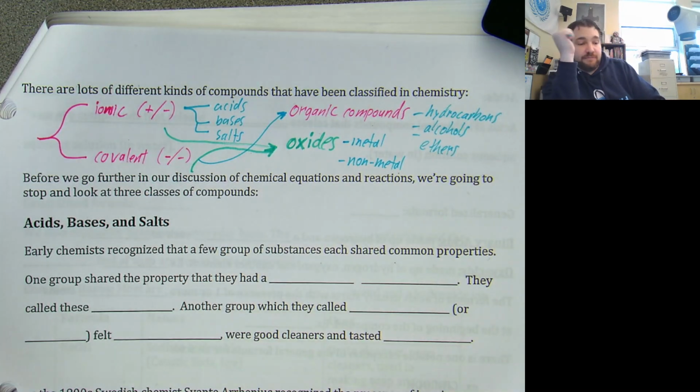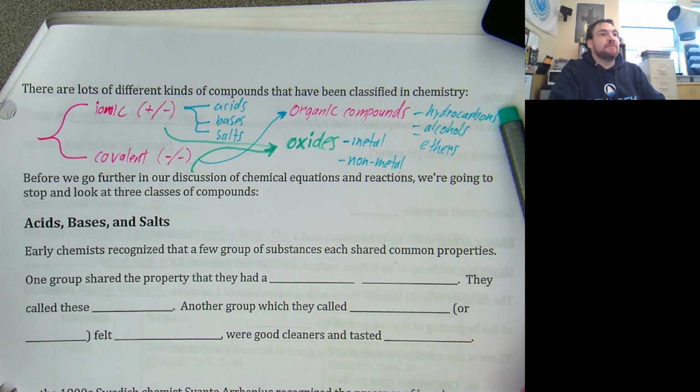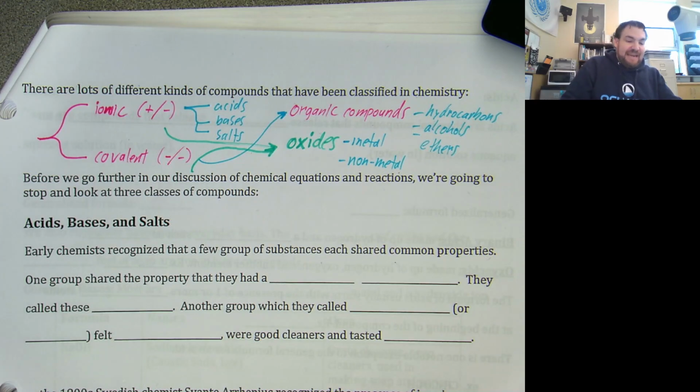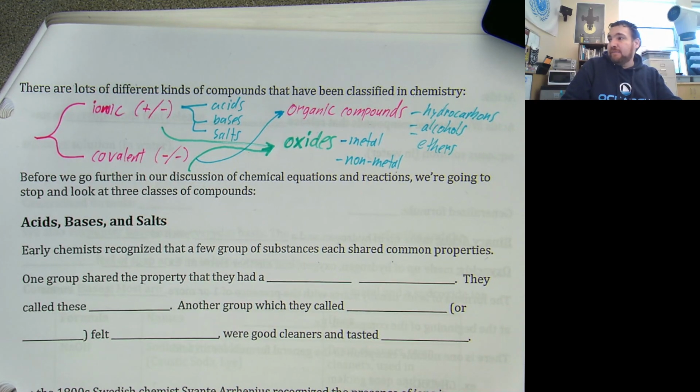Yes, Brooklyn? That says hydrocarbon. Hydrocarbons.